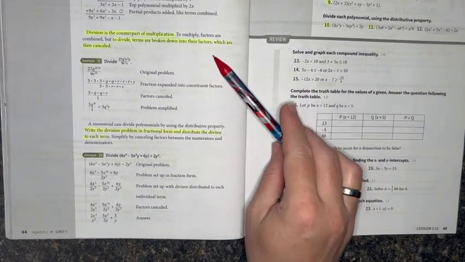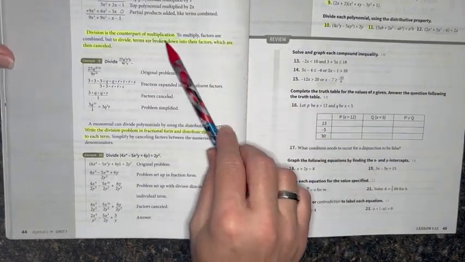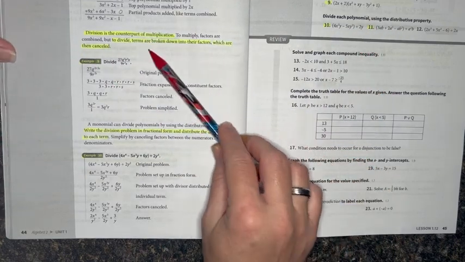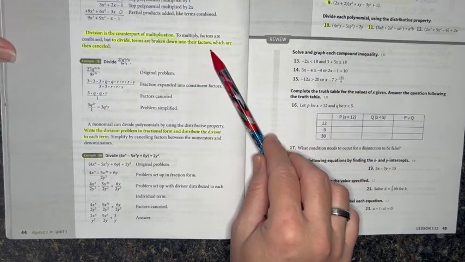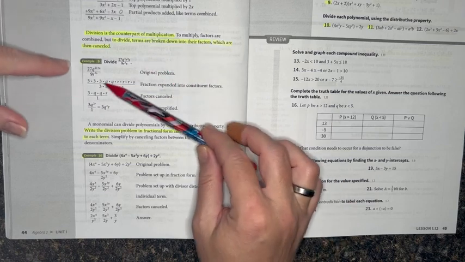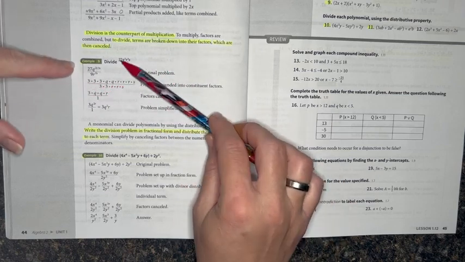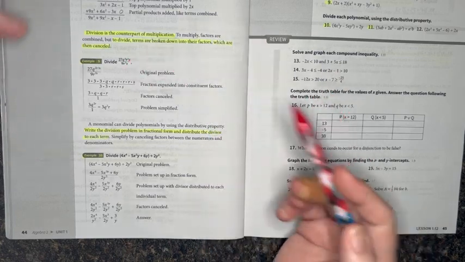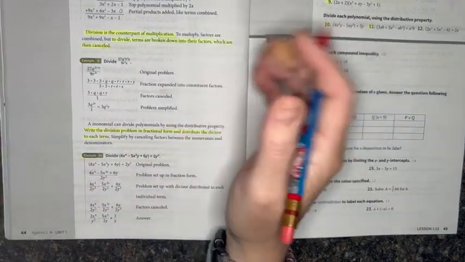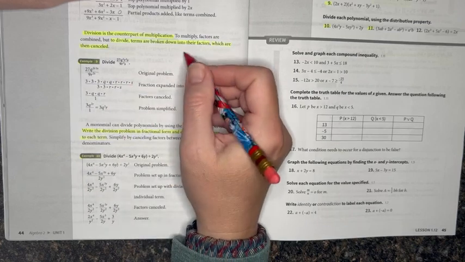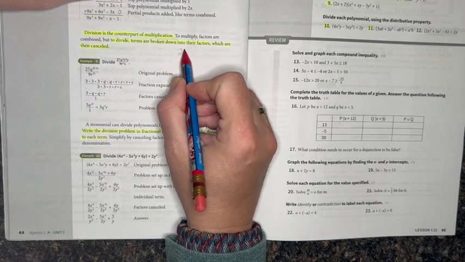Now, division. It says division is the counterpart or the opposite of multiplication. To divide, the terms are broken down into their factors, which are then canceled. Now, this is pretty intense breaking down of factors. We usually simplify in class a little bit less, space-wise, I guess.